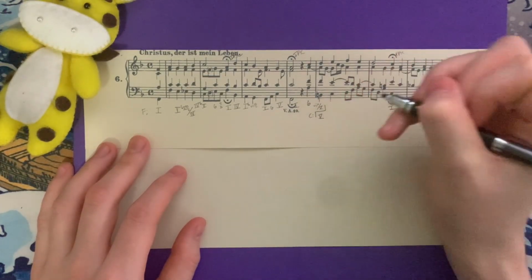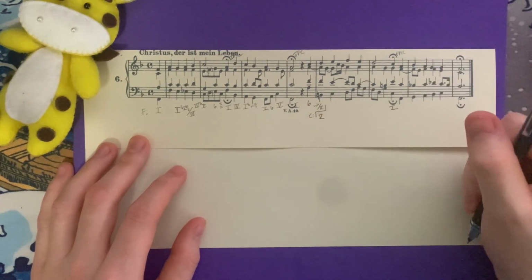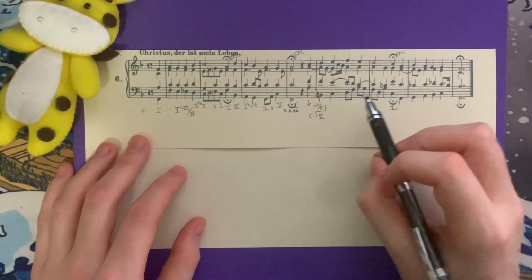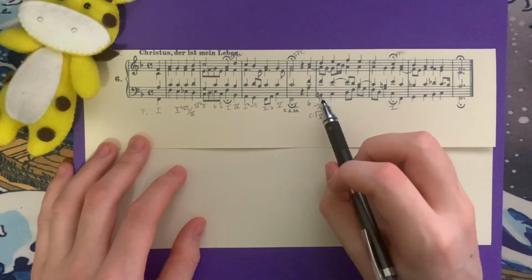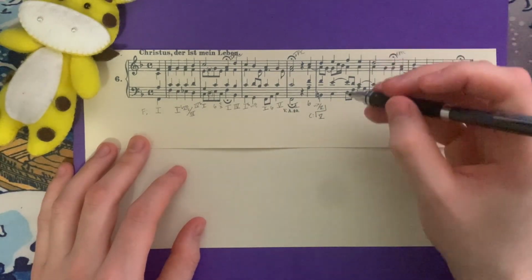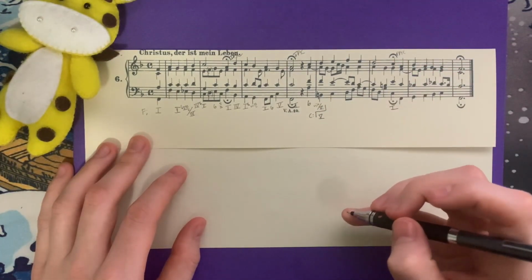I think there's an argument to be made that this is a half cadence, but we see a couple of B naturals happen, and they're kind of far away from one another, which makes me feel like this whole section is thought of in terms of C.